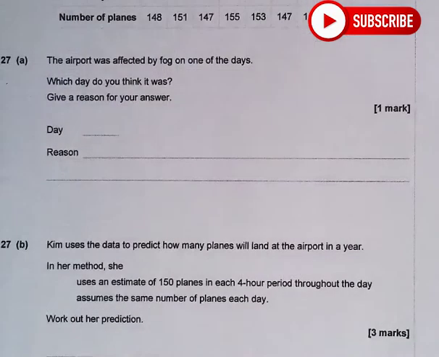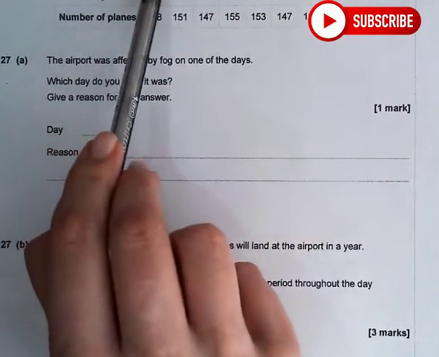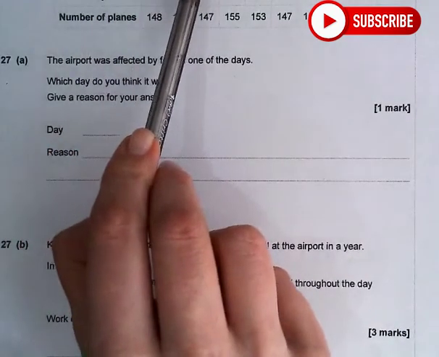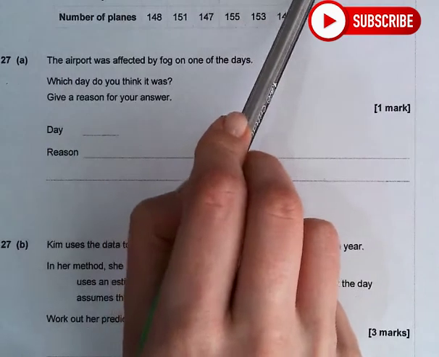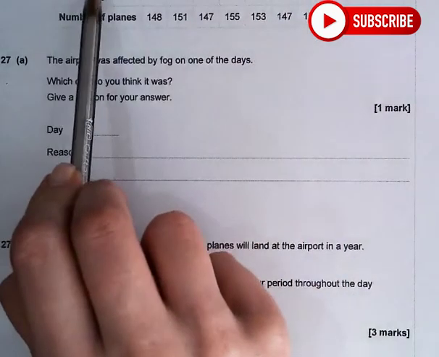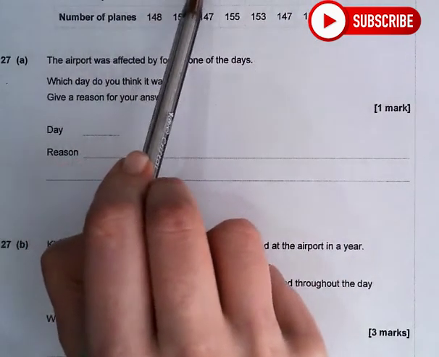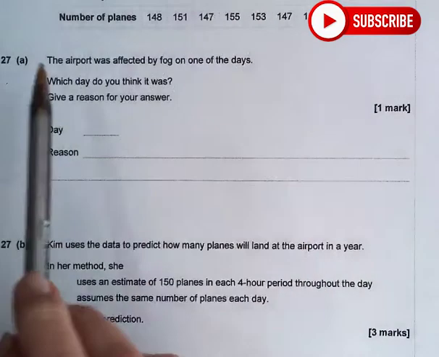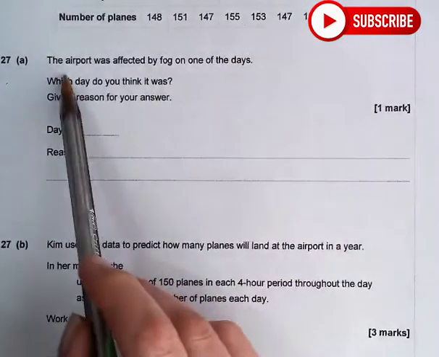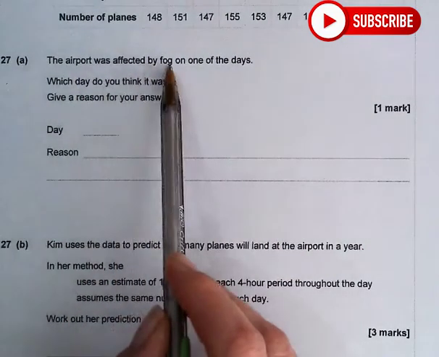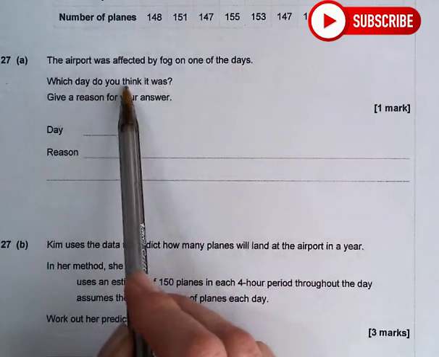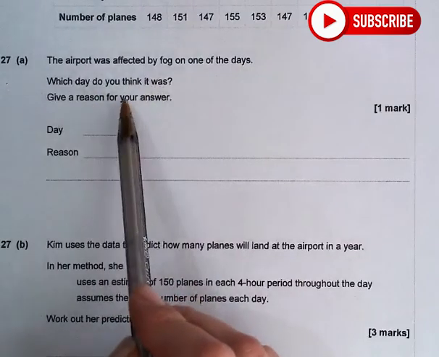Kim works at an airport in the UK. She records the number of planes landing between 10 a.m. and 2 p.m. each day. The table shows the data for the first 10 days in January. Now these are the data. The airport was affected by fog on one of the days. Which day do you think it was? And we need to give a reason for that.